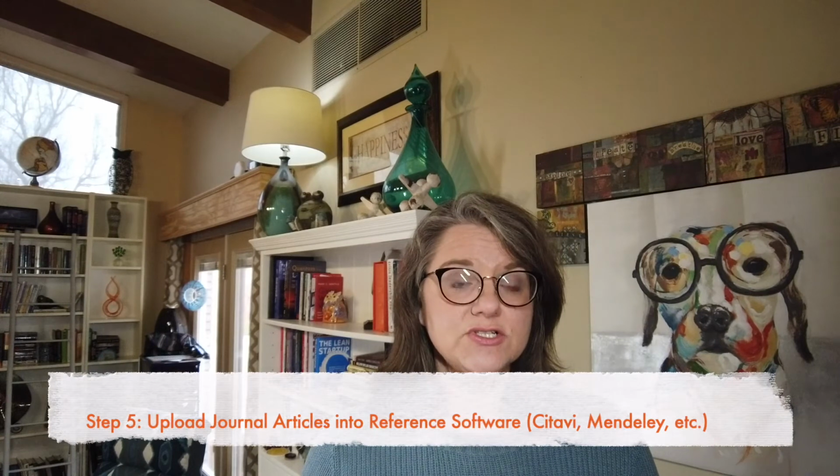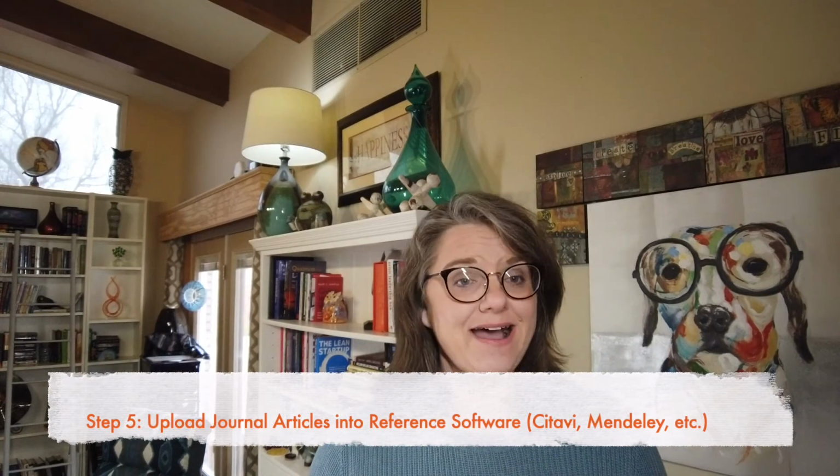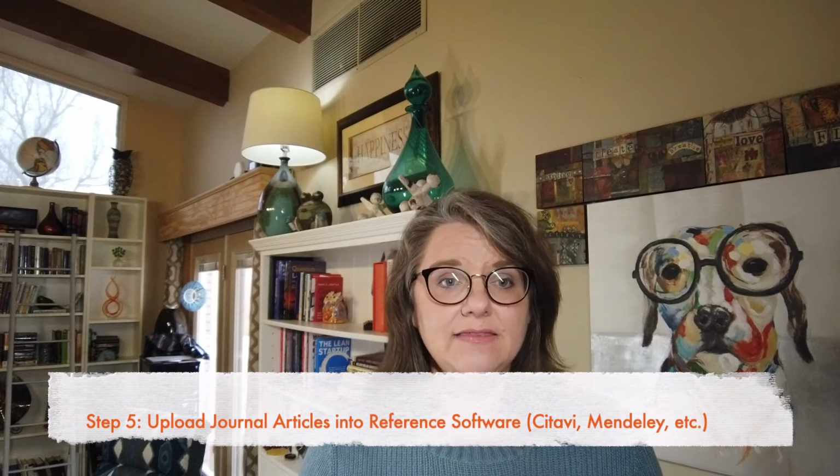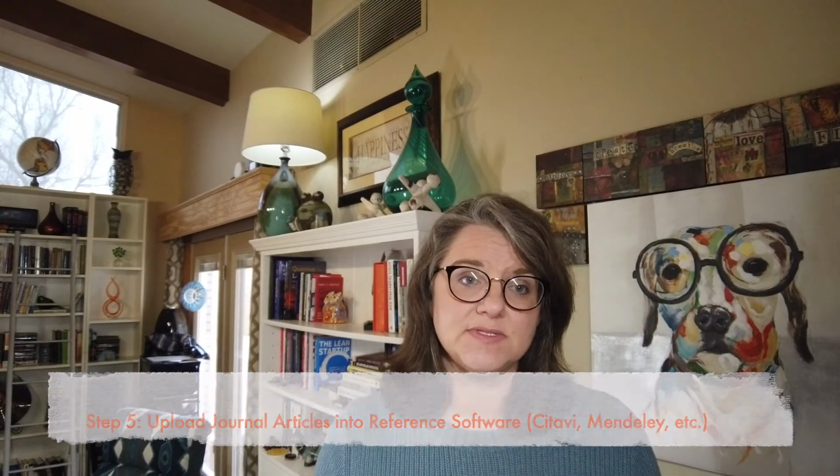Now, the fifth step in this has to do with your citation software. I'm a big proponent of Citavi. I think it's one of the best, or really only knowledge management systems that's available for this type of work.